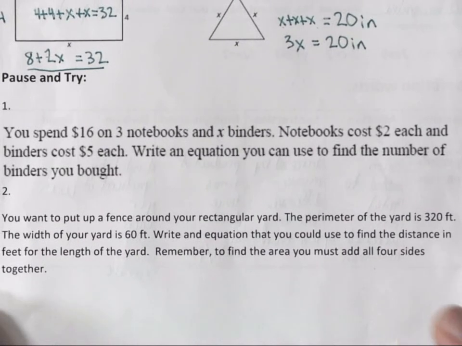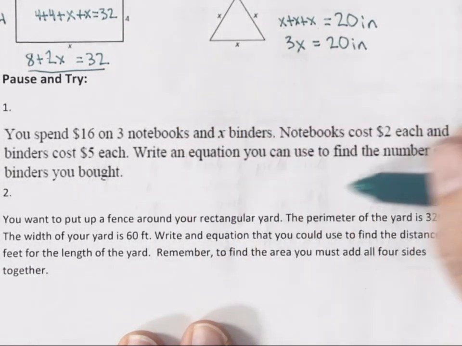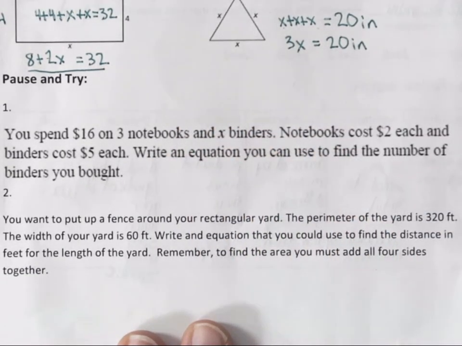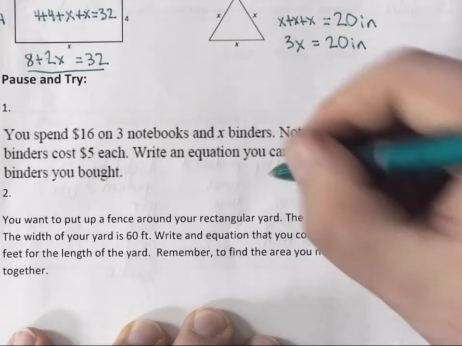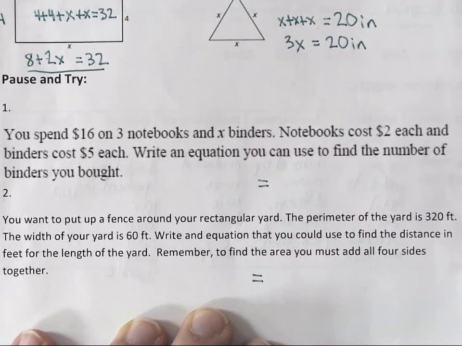Now I would like you to spend some time on number 1 and 2 on the bottom. Read these 2 problems, and then I would like you to write an equation that would represent each of these real-world problems and how you could solve it. I do not need an answer. I just want an equation. Remember, an equation must have an equal sign. So both of these equations must have an equal sign.